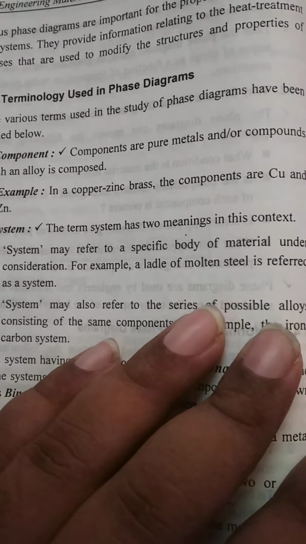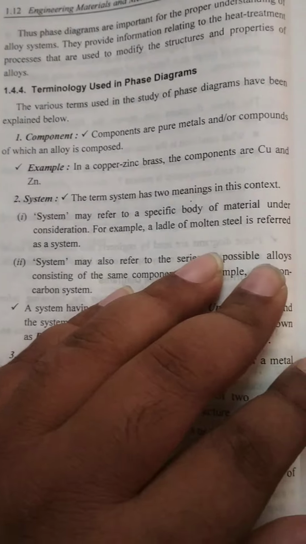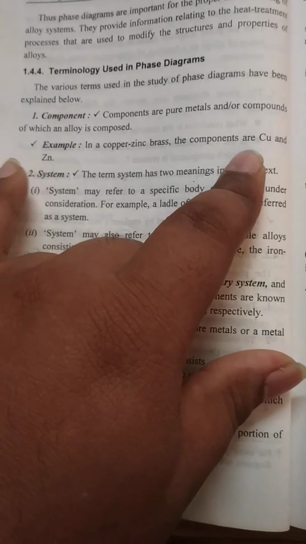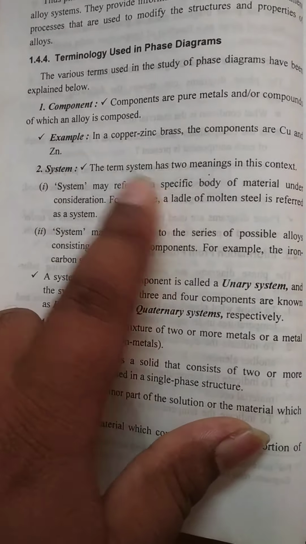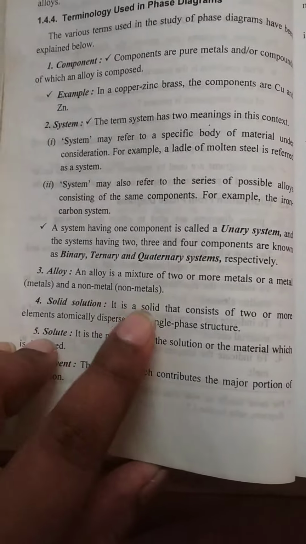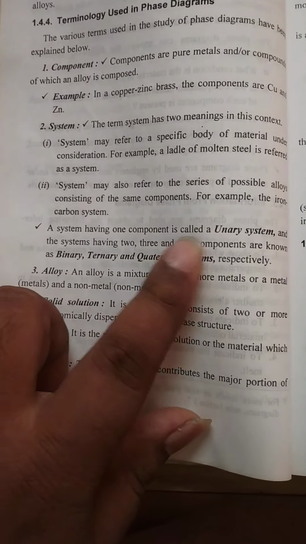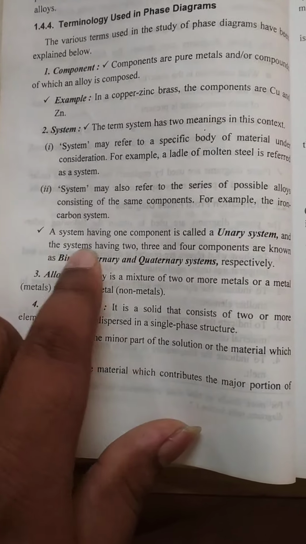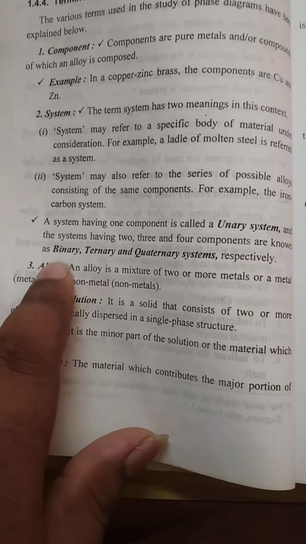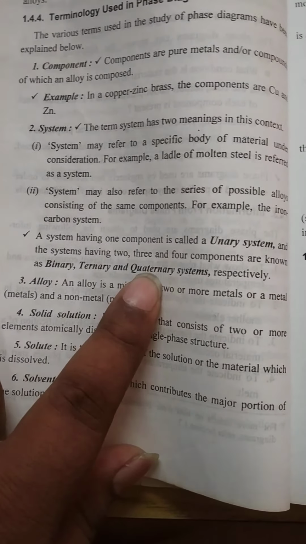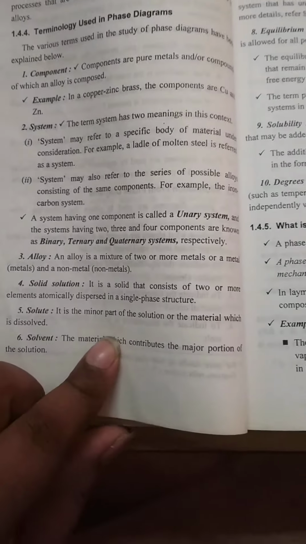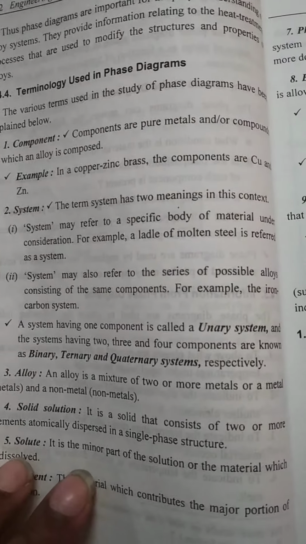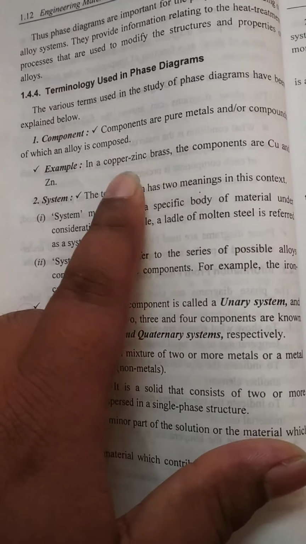So what are the terminologies used in phase diagram? Component: if we are studying copper, zinc, brass, the components are copper and zinc. System: copper-zinc is the system. A system having one component is called a unary system, and systems having 2, 3 and 4 components are known as binary, ternary and quaternary systems. If the system has only one particular component, it is called a unary system. For example, in this example we are studying copper, zinc, brass.